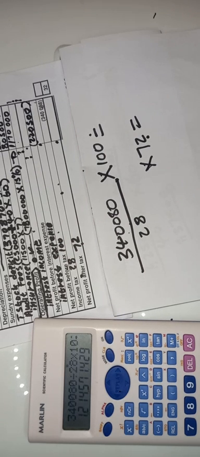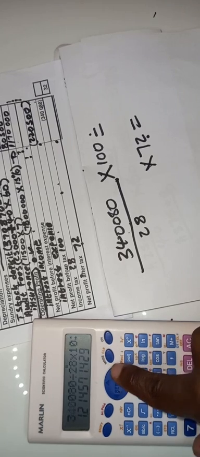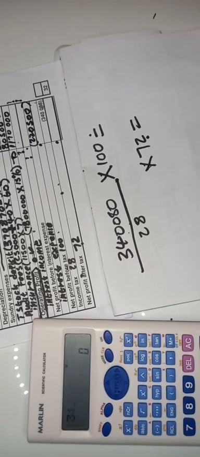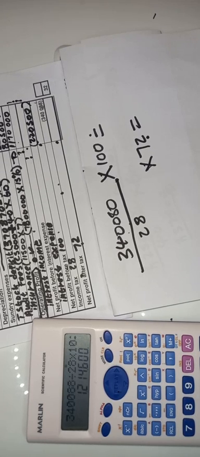Did I do well here? I multiplied by 10. Let's punch again. 340,088 divide by 28 times 100. So we get 1,214,600. So that's our before.